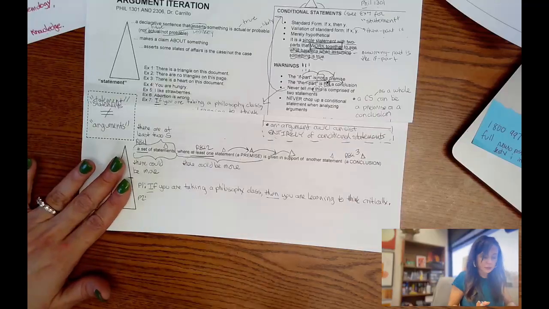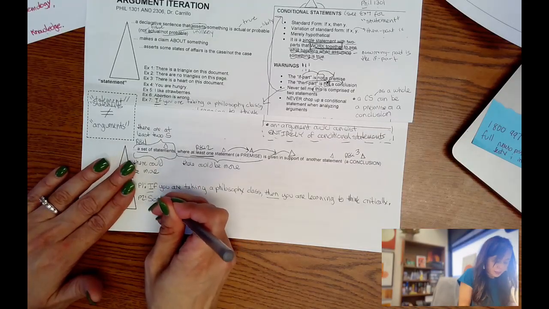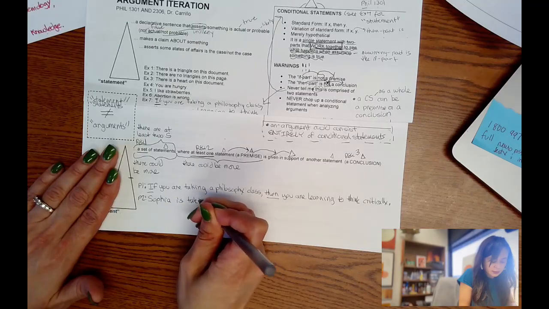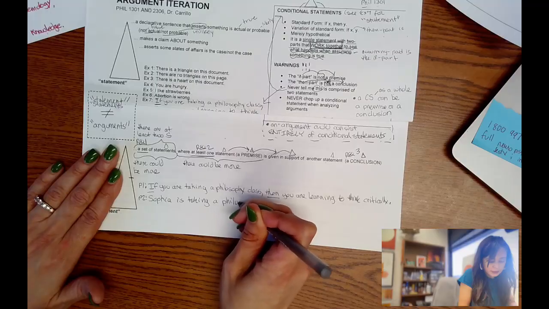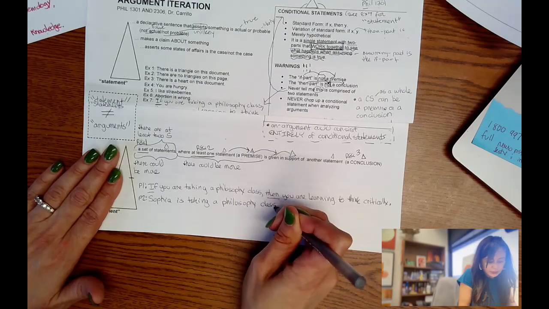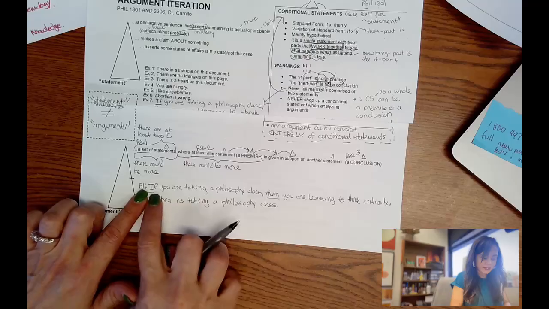In premise 2, an assertion is going to be made that Sophia is taking a philosophy class. Okay. Some people are like, isn't that just merely repeating premise 1? No. Remember, this is hypothetical. It's saying if, okay?